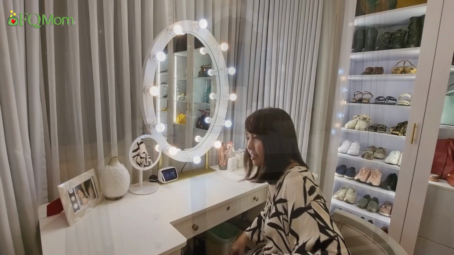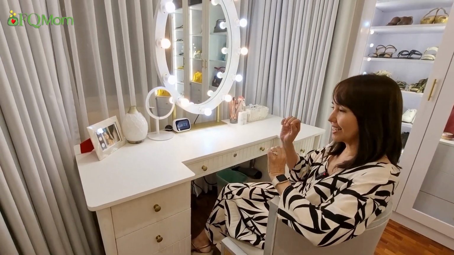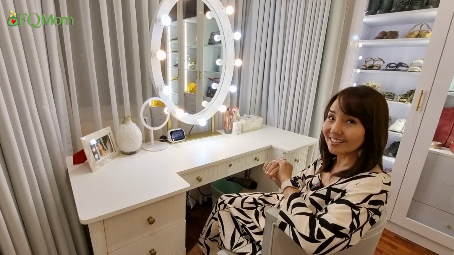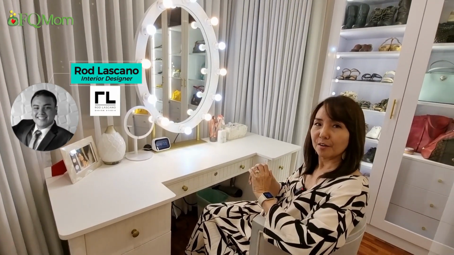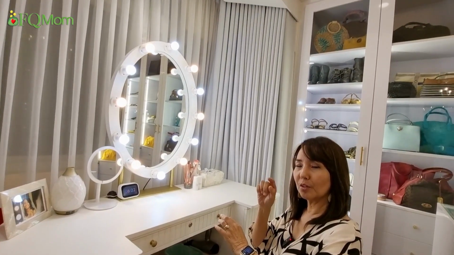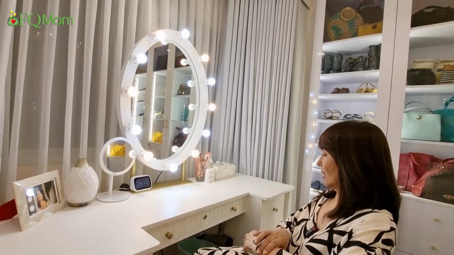And then over here is my Divas Divas dresser. You know, this was custom made. Sinabi ko kung ano yung gusto kong look, and then dinesign ng aking interior designer na si Rod Lascano, and it was made by a supplier from Pampanga yata. Let me try to look for it. Kung meron siyang link, I'm going to put it in the video details.